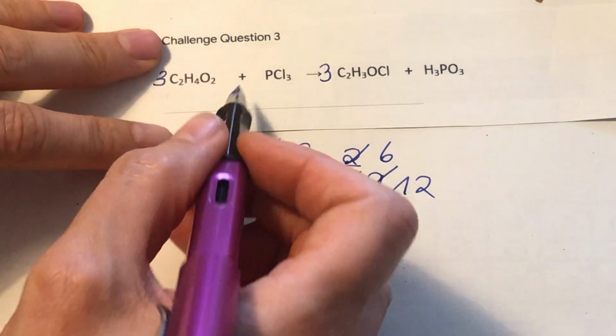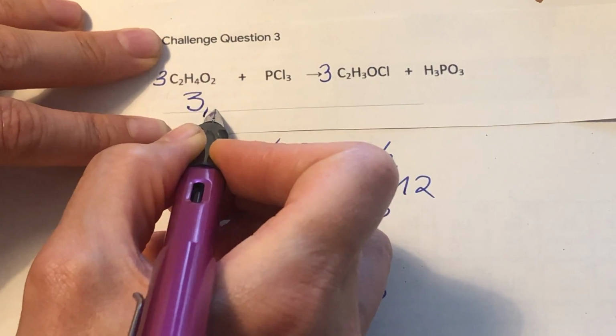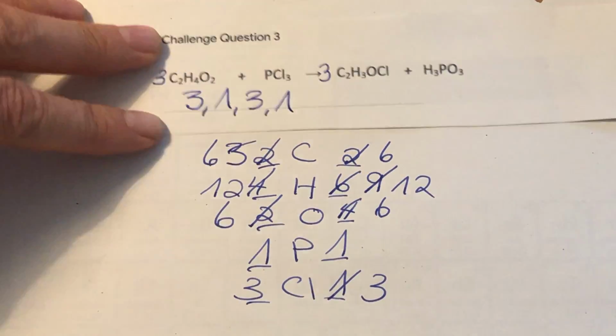So the challenge question 3 was also a little easier than challenge question 1. So if I was to ask you about the coefficients, it'd be 3, 1, 3, 1.